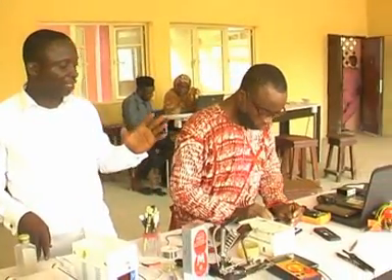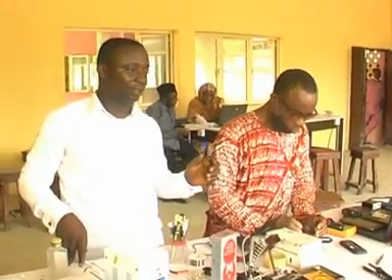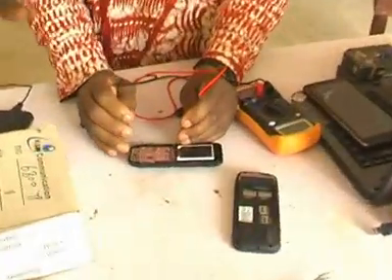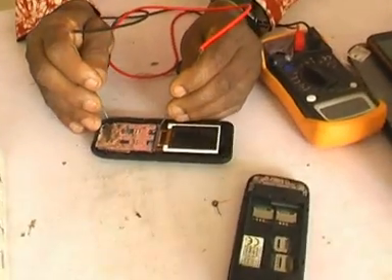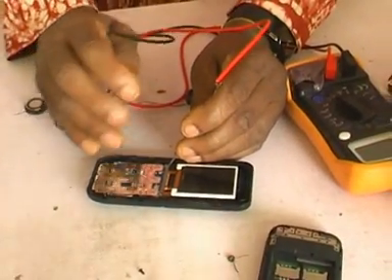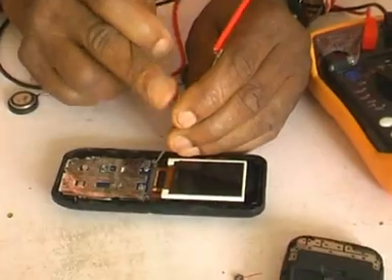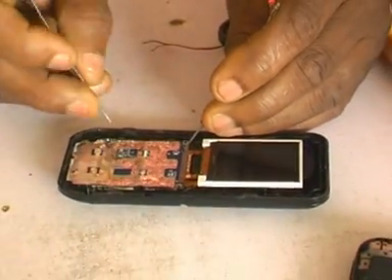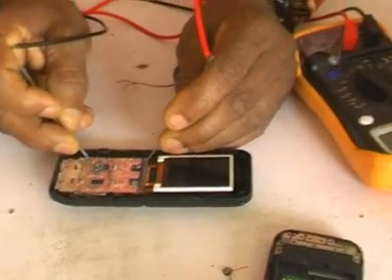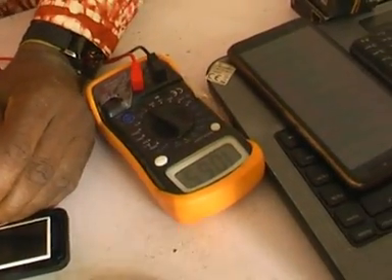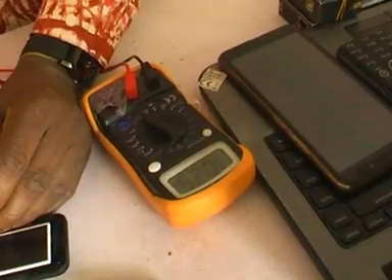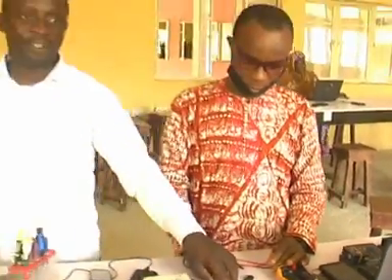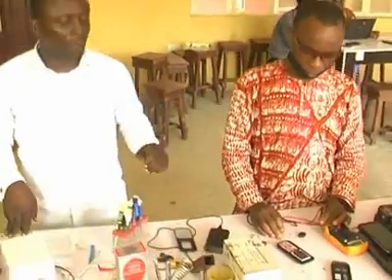The mouthpiece interface has two legs, which is positive and negative. This is how to read the mouthpiece interface. I will add the positive of the meter probe now to the edge, then using the negative to test this place. It gives us reading. The other one too gives us reading. It means that the mouthpiece interface is good.